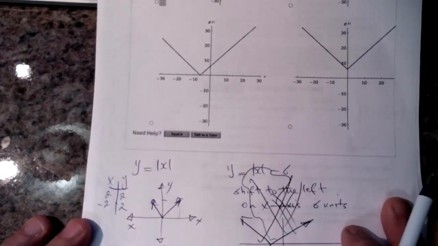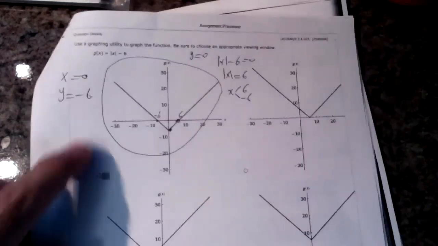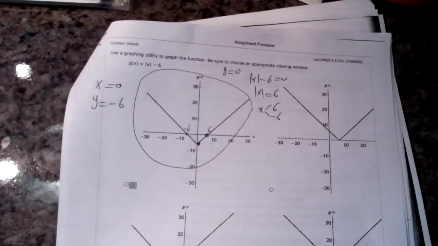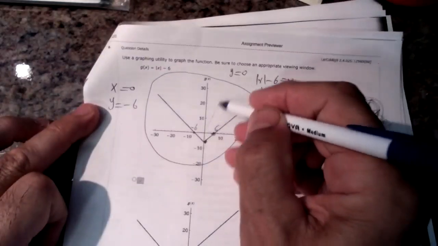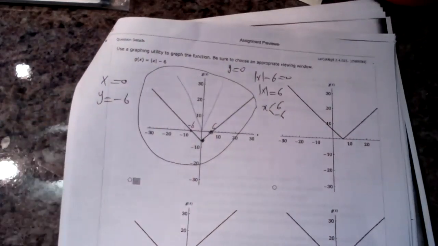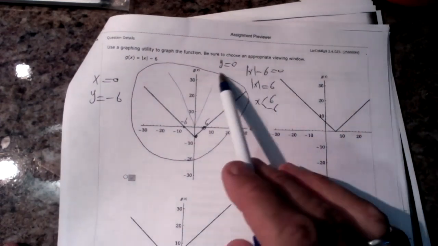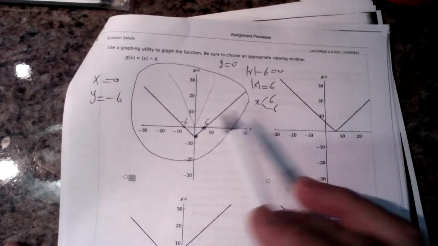What you have in the problem is the absolute value of x minus 6. That means just shift it down 6 units. And if you want to know which picture is correct, you could just substitute 0 for y and find x. x gives you 6 and minus 6. That's another way to do it.